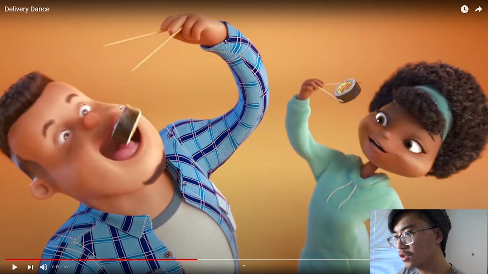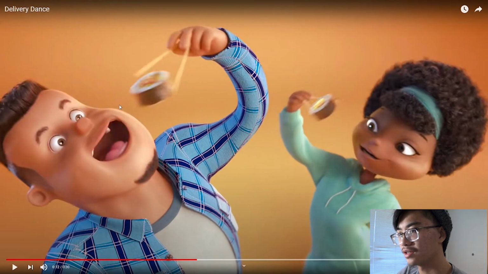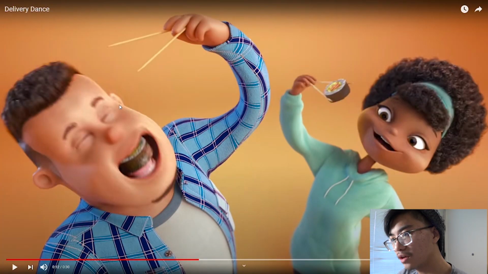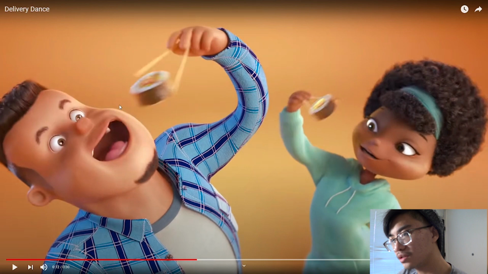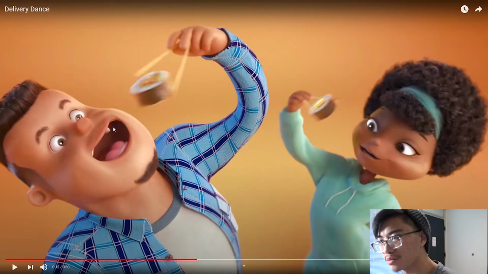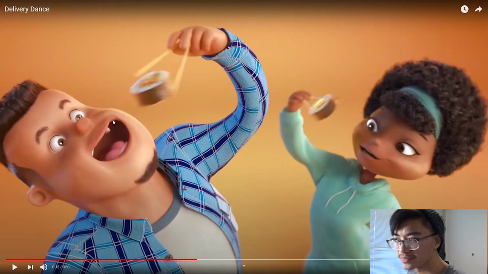Oh, why doesn't he have teeth? I didn't know he didn't have teeth. Or does he have teeth? Oh, he has teeth. Oh, they rotated his, what the heck? His teeth aren't flush with his lip. They come off of his lip. That's weird. That's an oversight.